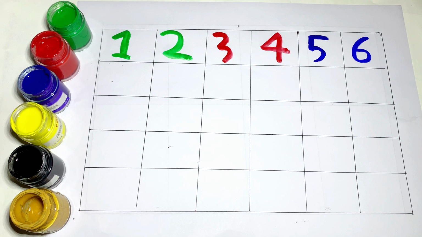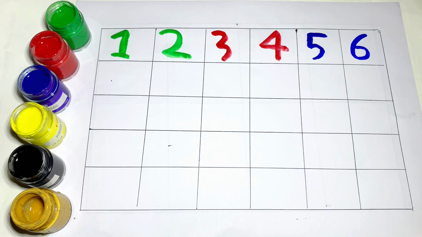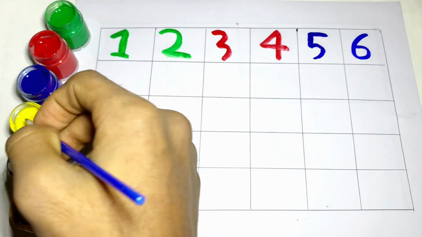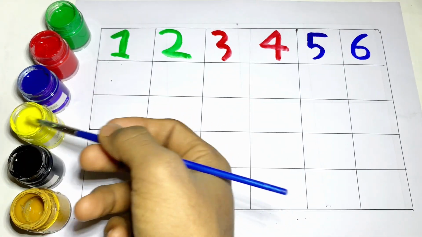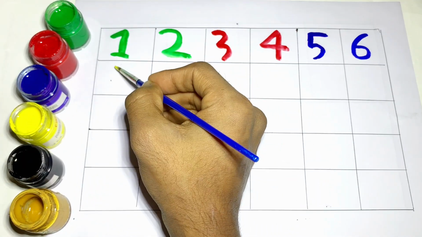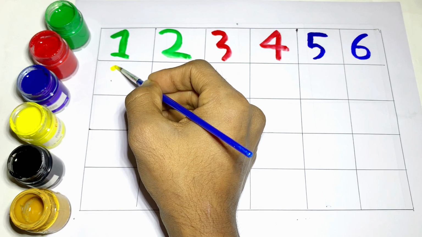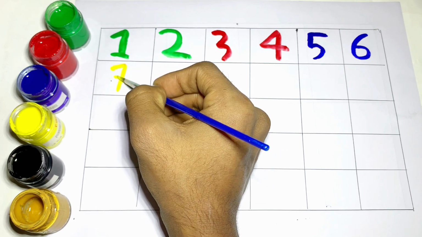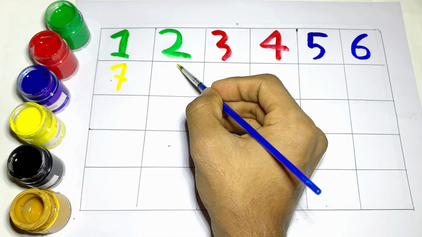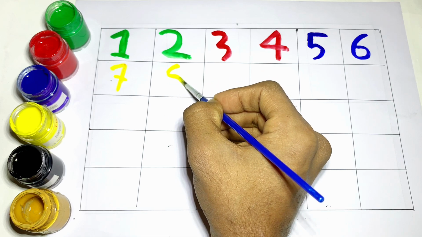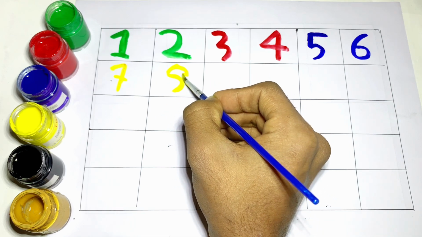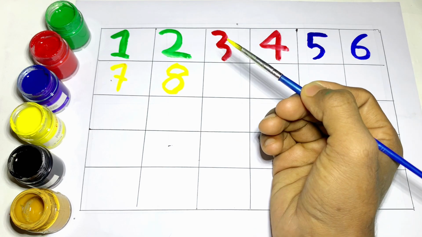Kids, now draw 7. The numbers of 7 and use yellow color, S E V E N, 7. 8. The numbers of 8, E I G H T, 8.